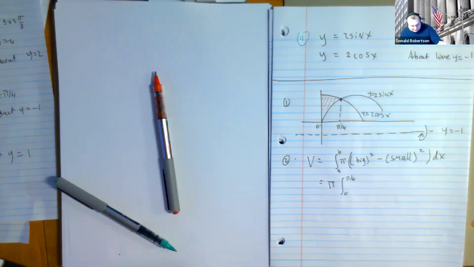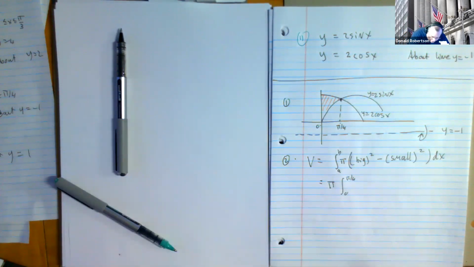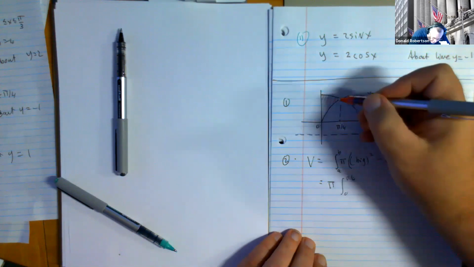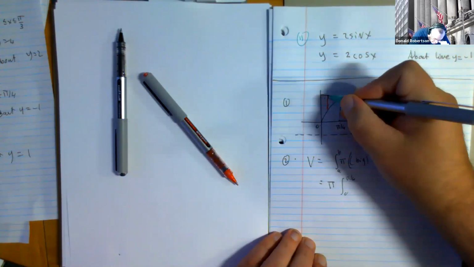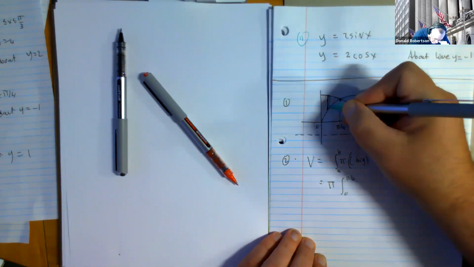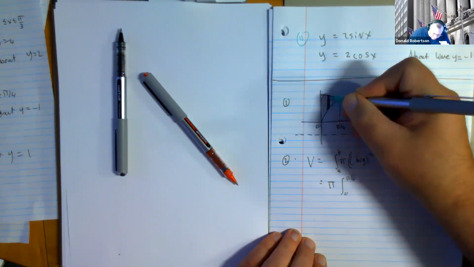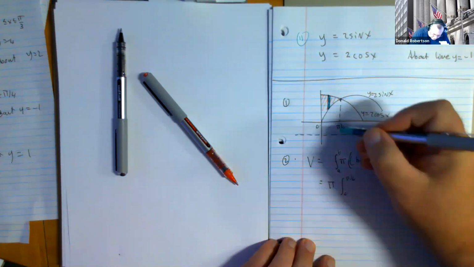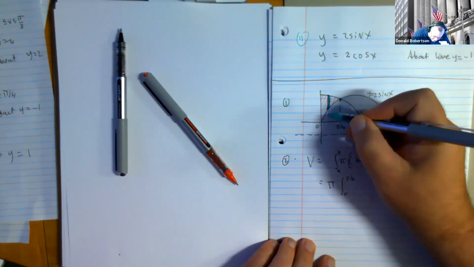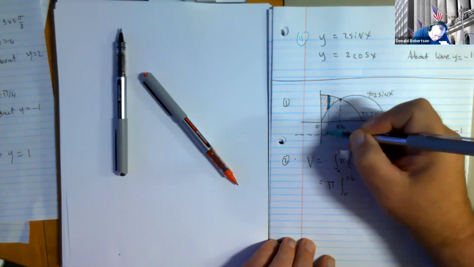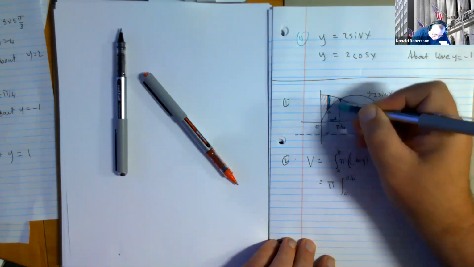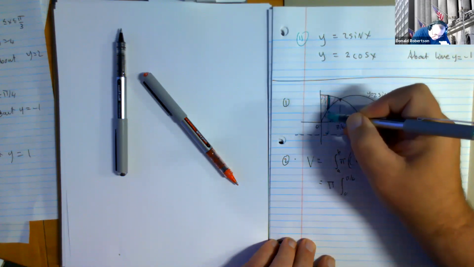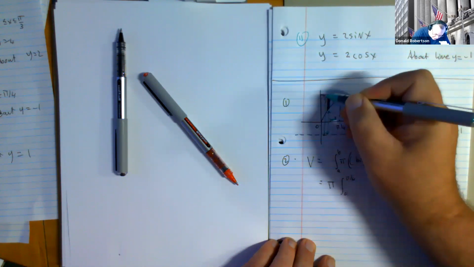Right, now if you take your vertical rectangle, the distance from here to here, won't that be the small one? I want the distance from here to here, we'll call that the big radius.